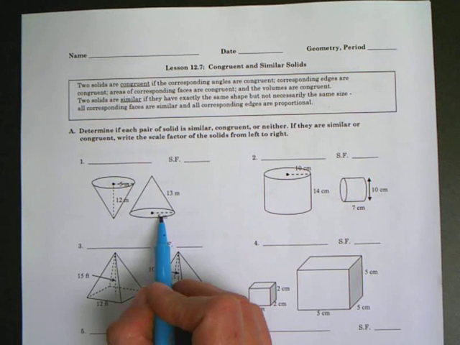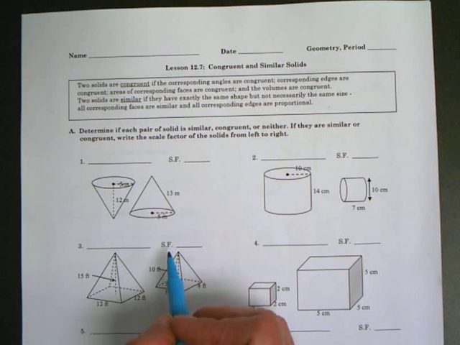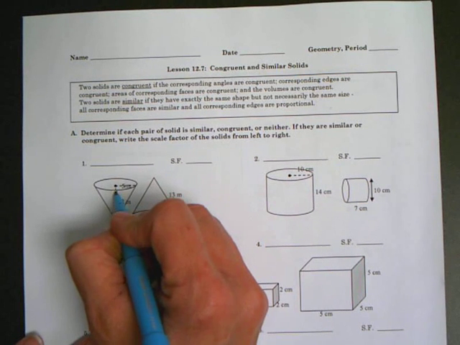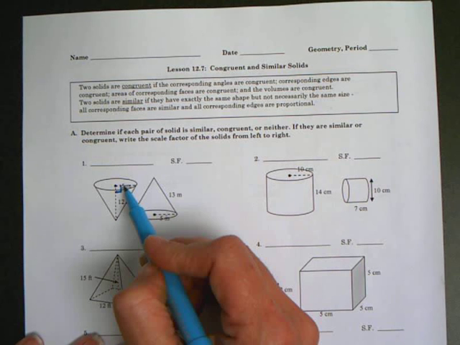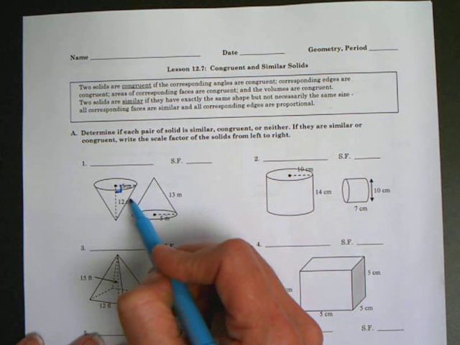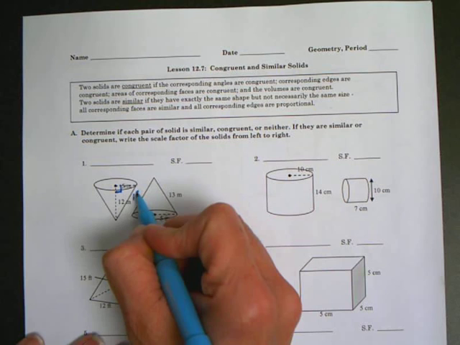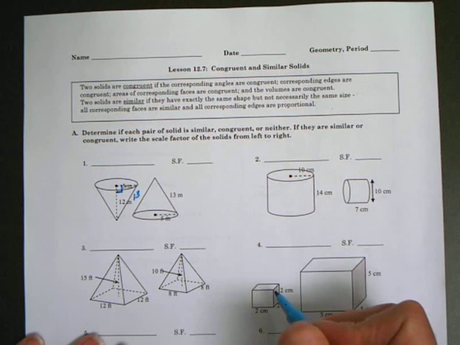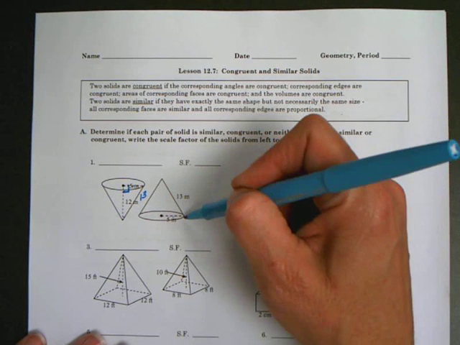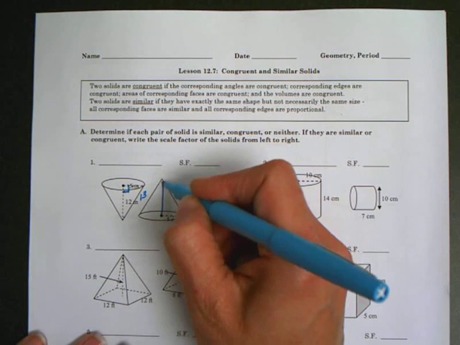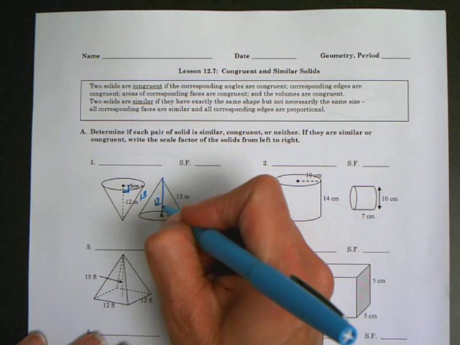Well, here we have a radius of 5 for both of them. This is your actual height, which is 12. Now, remember that this creates a right triangle, and this is a Pythagorean triple, a 5, 12, and a 13. So the slant height of this one is 13. Well, that happens to be the slant height of this cone, giving it a height that would be 12.